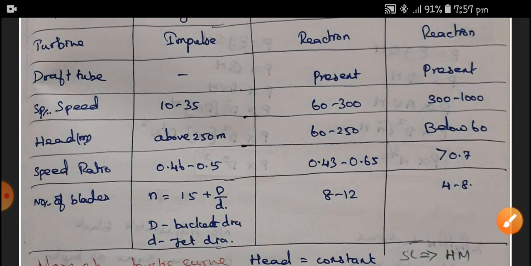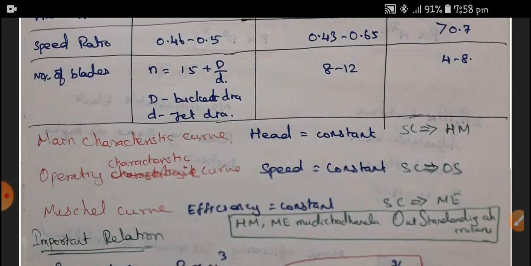So I hope you have understood all three types of turbines in detail. Hereafter we are going to discuss the relationship among these turbines. The relationship is plotted in three types of graph: the main characteristic graph, the operating characteristic graph, and the Muschel graph. In the main characteristic graph, head is kept constant. In the operating characteristic graph, that is the OC curve, the speed is kept constant. In the Muschel curve, the efficiency is kept constant.